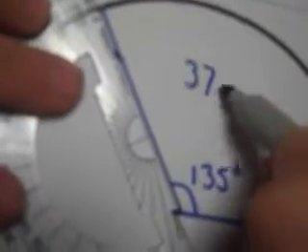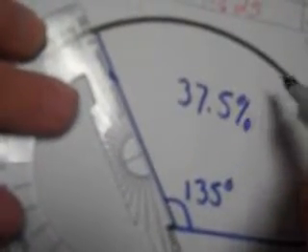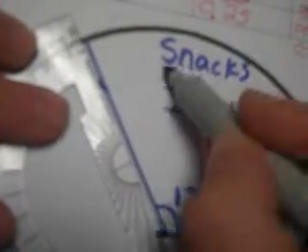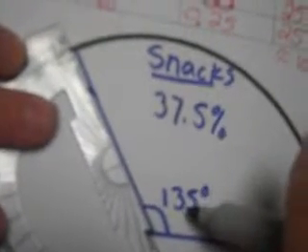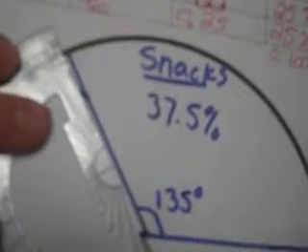And now we want to label this as 135 degrees, which is 37.5% of the circle, and this is the snacks. So again, we need to label with the name, write the percent, and write the degree measure for each section of the circle.